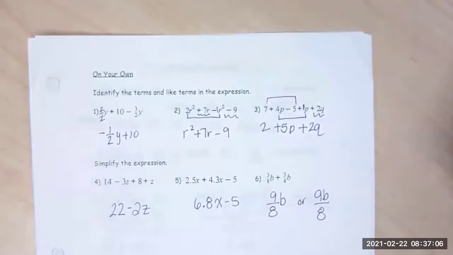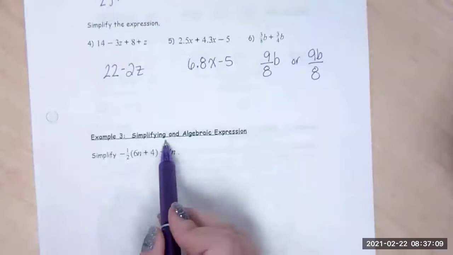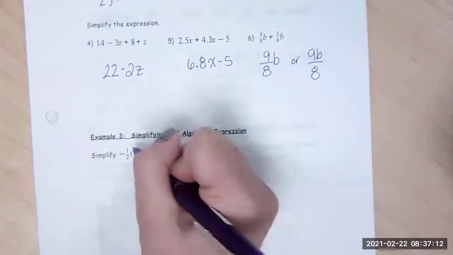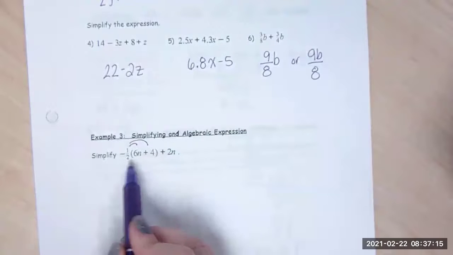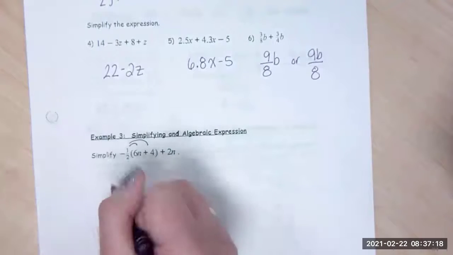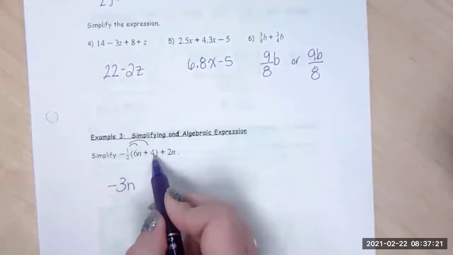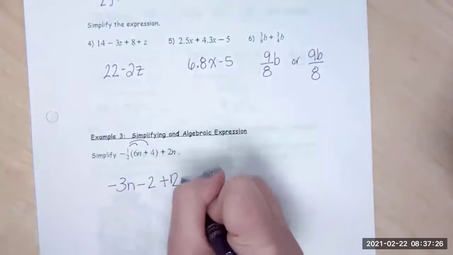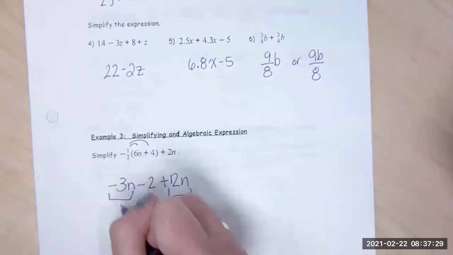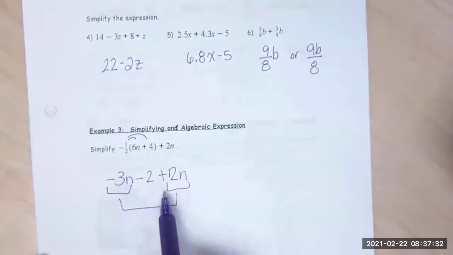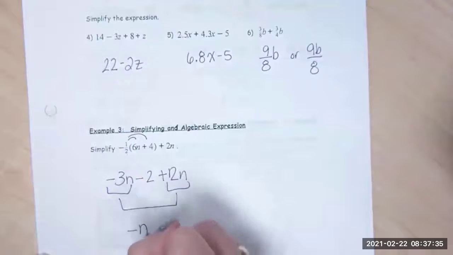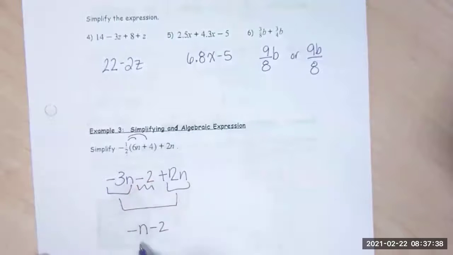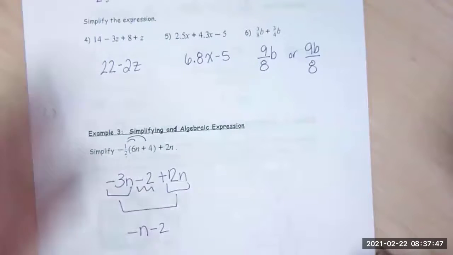All right, so example 3. Simplifying an algebraic expression. We're still going to distribute here. So a negative half times 6, so half of 6 is 3. So that's negative 3n. Negative half times 4 minus 2 plus 2n. Remember, do the math until there's no more math to do. So negative 3n plus 2n gives me a negative n minus 2. Now, you do not need to put that 1 in front of the variable, because remember our identity property, 1 times anything is always itself.